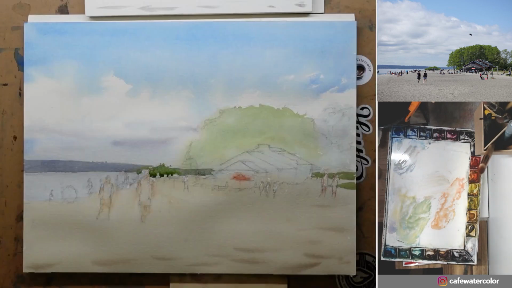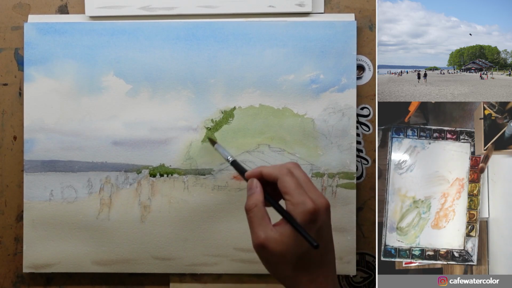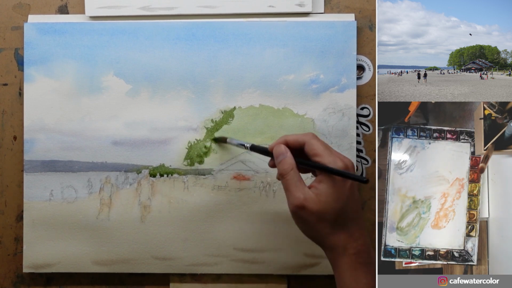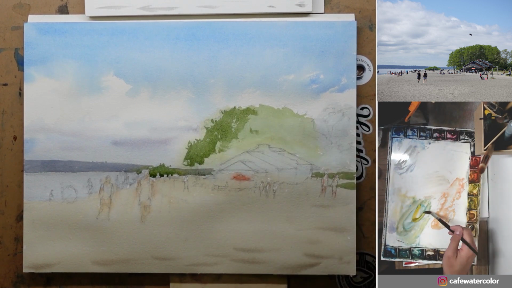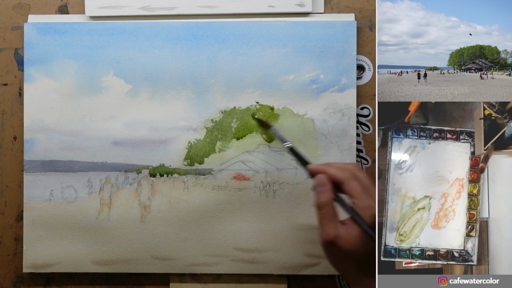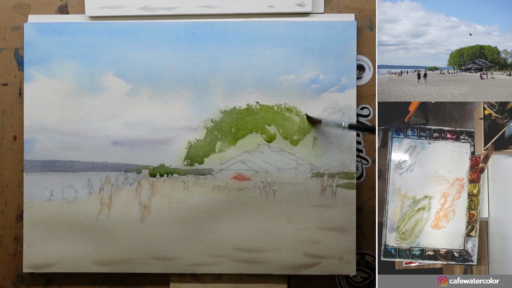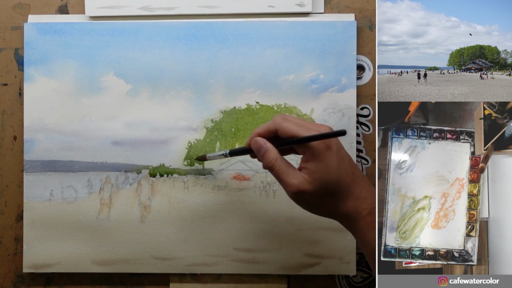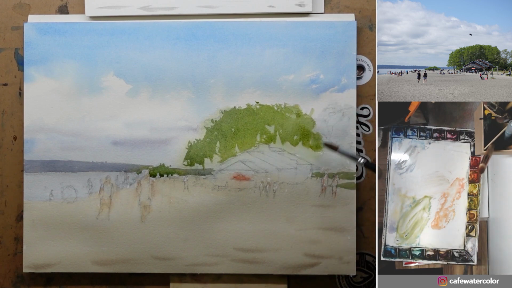Now I have that connected to the bushes in the background as well as the trees. And as you can see, as soon as I put down the second wash, the middle value, the first wash feels a lot lighter. You can still tell the difference between the blue sky and the white cloud, but that value change is minimal compared to the light value and the middle value.